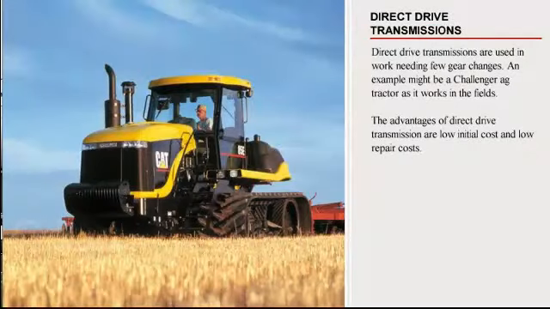Direct drive transmissions are used in work needing few gear changes. An example might be a Challenger ag tractor as it works in the fields. The advantages of direct drive transmission are low initial cost and low repair costs.